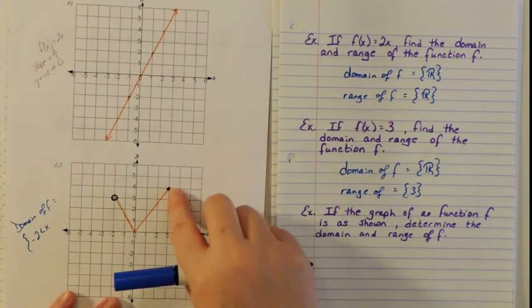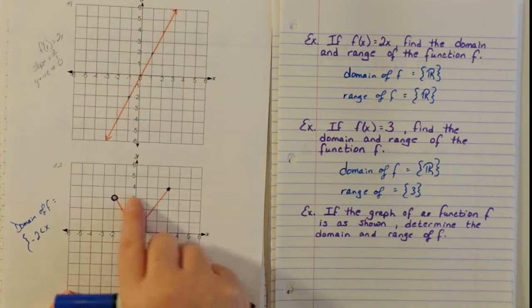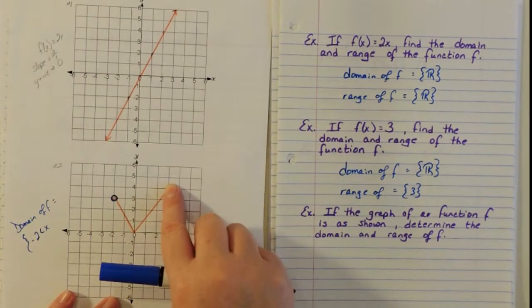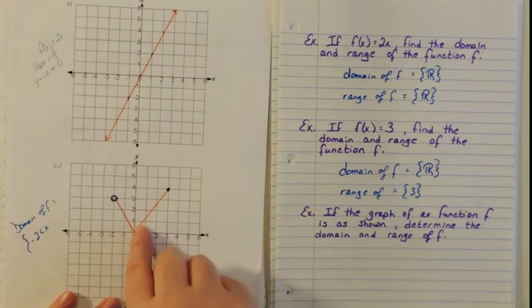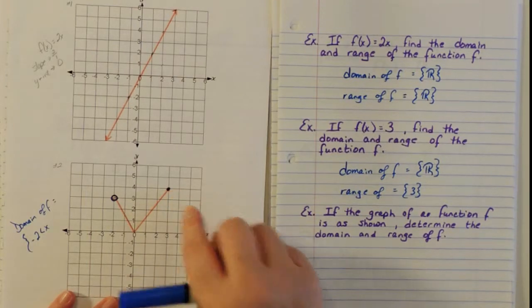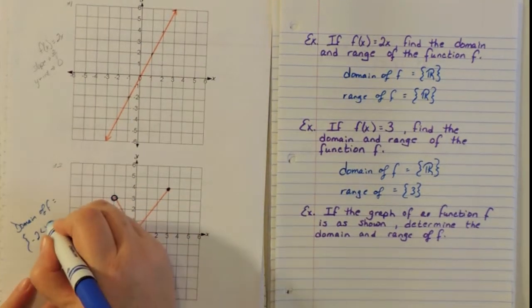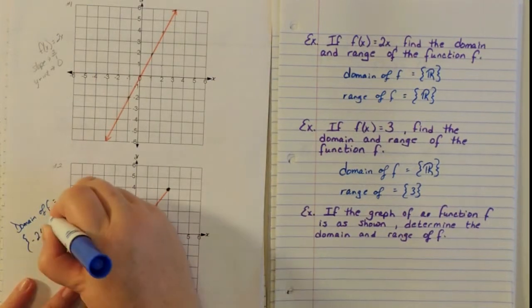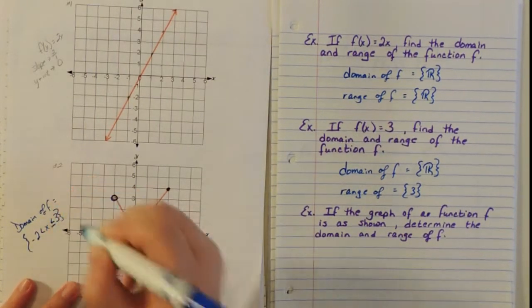Okay, here's the other point, and this point is at 3 and 4. It has a closed dot, so this point is part of the equation that is graphed. And we can see that all of the real numbers between the origin and 3 are going to be included. So this is going to be x is less than or equal to 3. Okay?